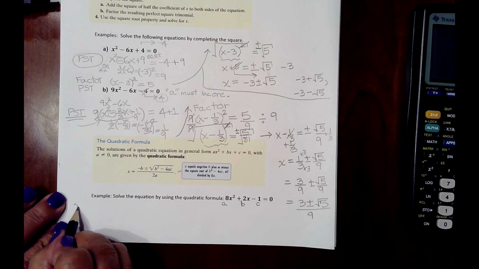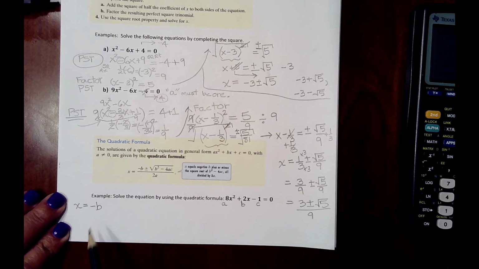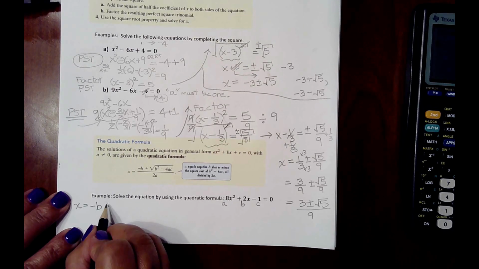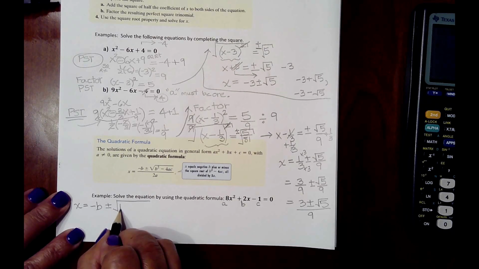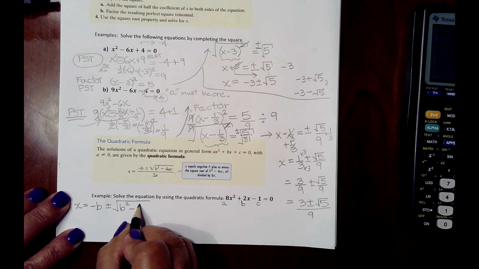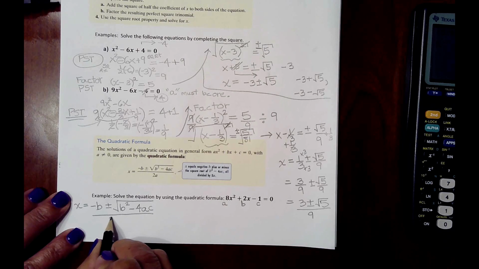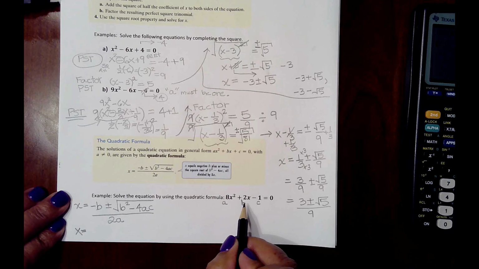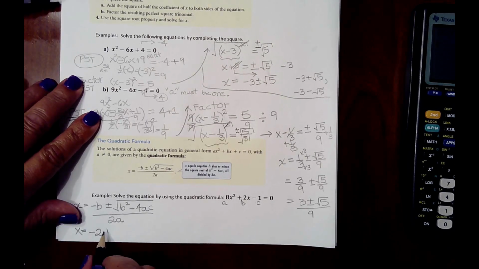And the formula is the solutions for X are change the sign on the B. That's what negative B means, opposite of the B value. And then it's plus or minus to get two answers. B squared minus 4 times A times C all over 2A. Okay, so I'm going to start putting those numbers in. Opposite of the B value, well, the B value is 2, so I'm going to show opposite sign of the 2. It was a positive 2, now it's a negative 2. Then your plus or minus.